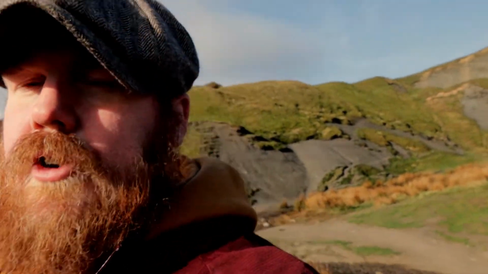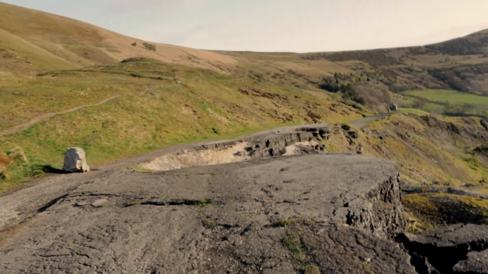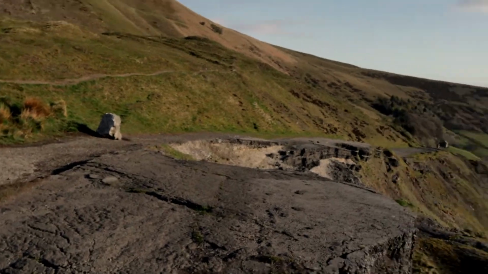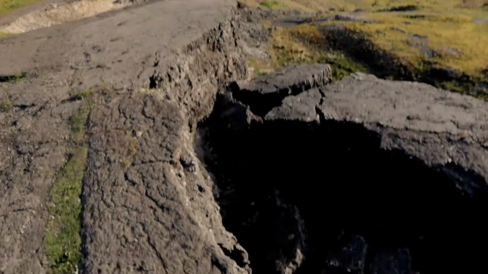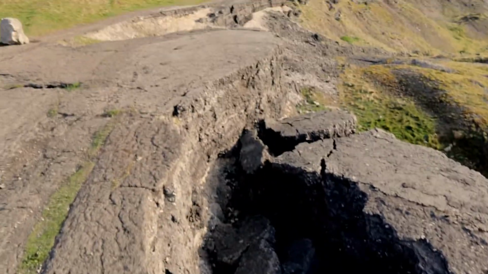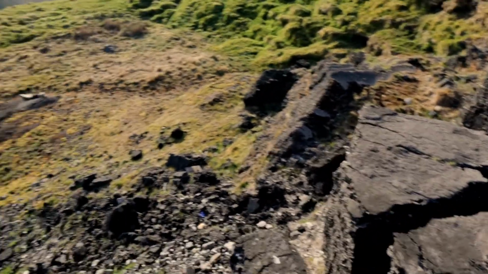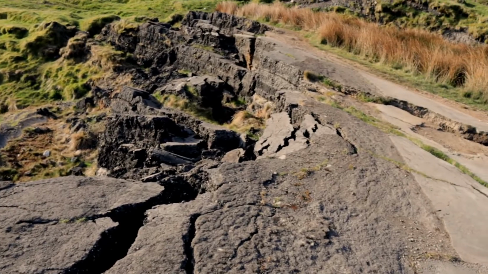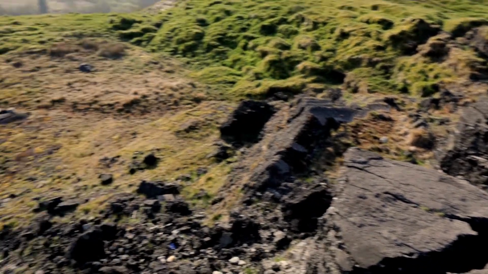So this is the old Mam Tor road. This was like a main road in England until the 1970s. Not recently.